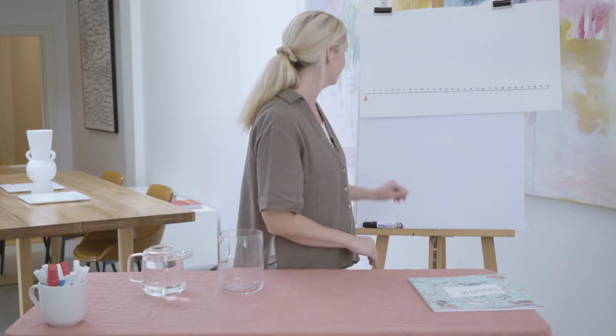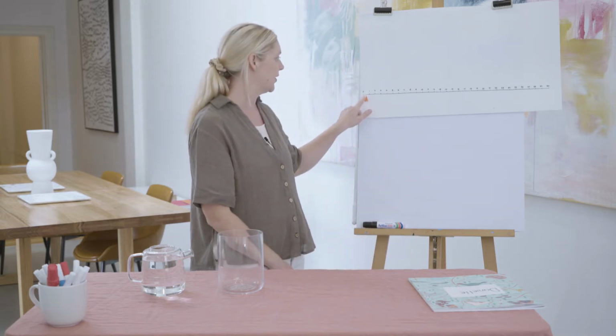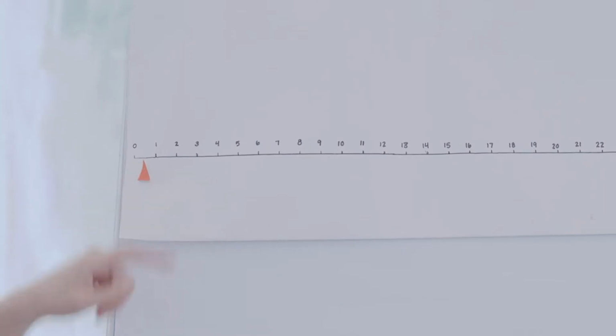Our learning intention today is to know and represent a whole and a half. I have a question. I'm wondering if you know what is between 0 and 1 on the number line. Let's have a look. 0 and 1.